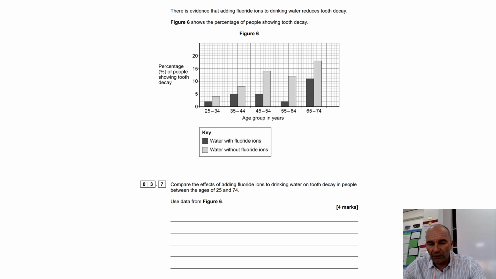So tooth decay increases in the 25 to 50-year-old age groups. We actually have a bit of a dip in the 55 to 64 group, and then the tooth decay increases again from the ages of 65 to 74. So you've got that general trend going upwards in terms of tooth decay.